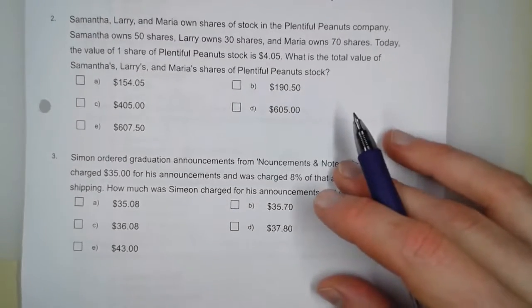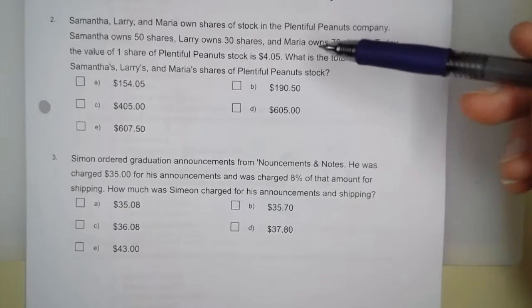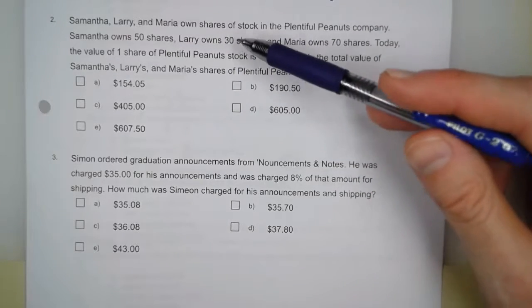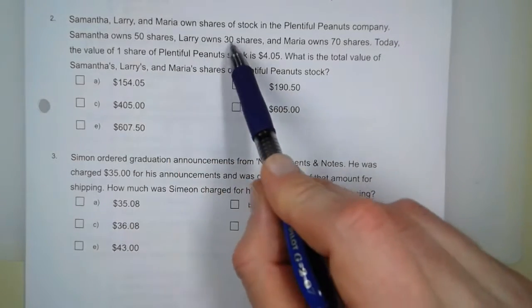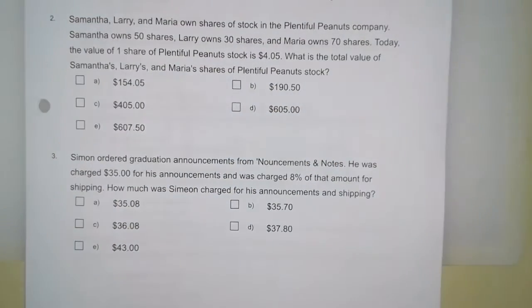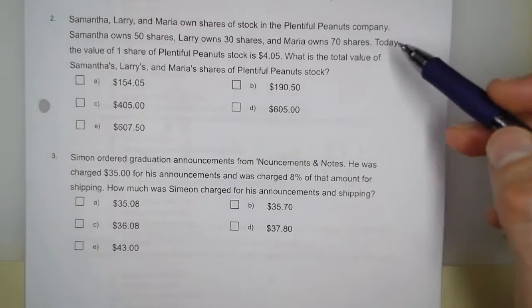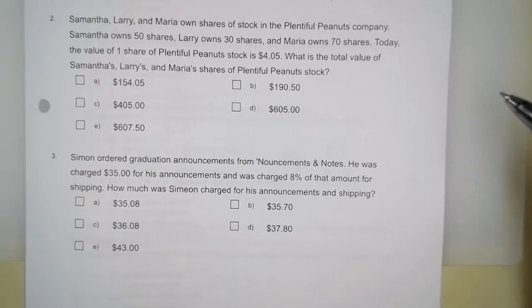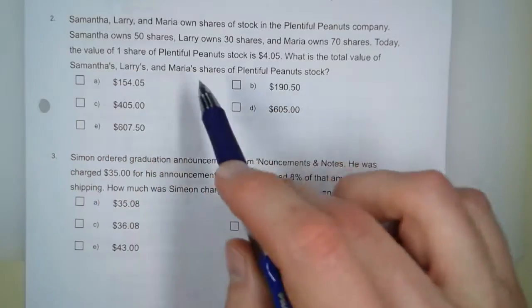Now in number 2, Samantha, Larry, and Maria own shares of stock in the Plentiful Peanuts Company. Samantha owns 50 shares, Larry owns 30, and Maria owns 70. So if we add these three together, 70 plus 30 plus 50, there's 150 shares overall. Now it says today the value of one share of Plentiful Peanut stock is $4.05. So what is the total value combined of Samantha's, Larry's, and Maria's shares?